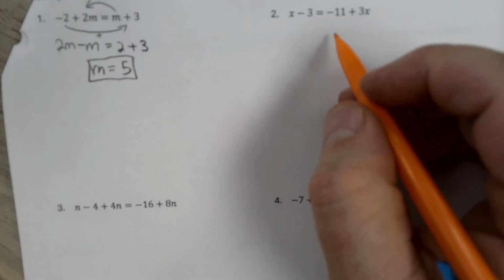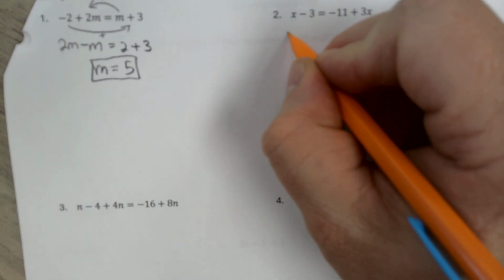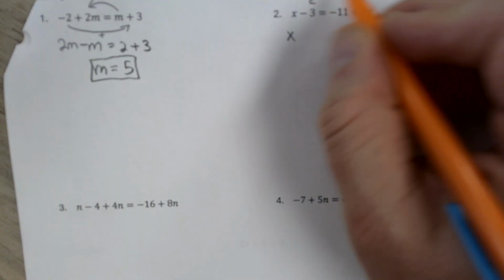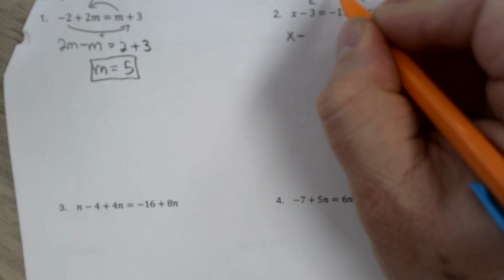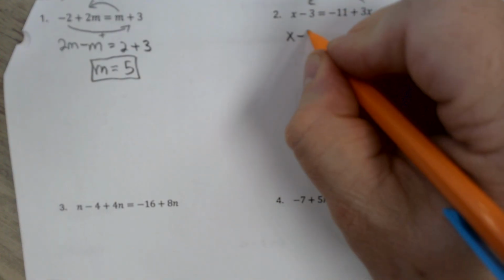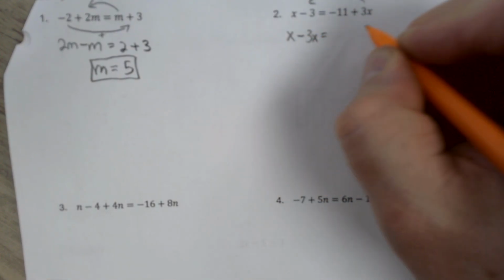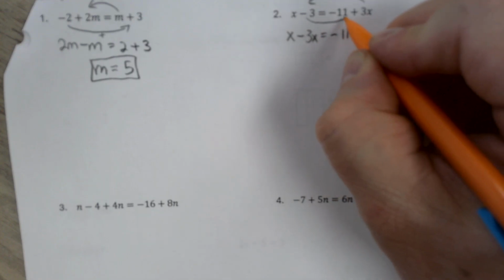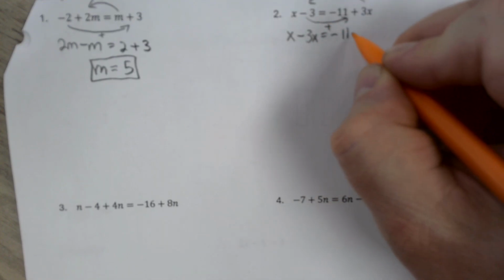Right, let's go to the next one. So here I have the X on this side. There's a 3X over here that I want to bring over, so all the X's are on this side. And it changes sign. It becomes a negative, so we have negative 3X. Over here we have negative 11, and then this negative 3 is going to flip to this side and become a positive 3.